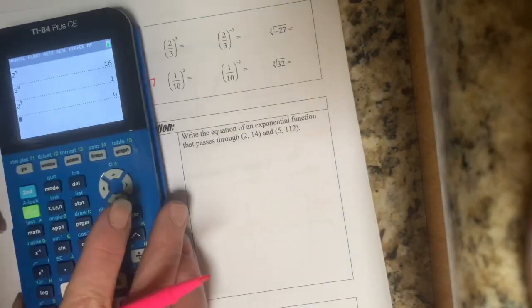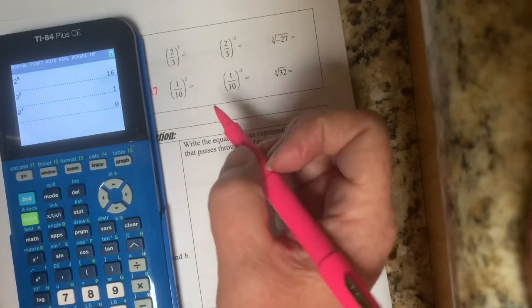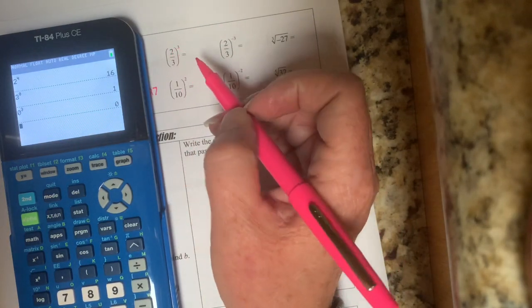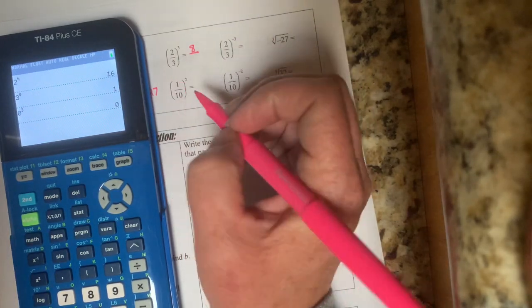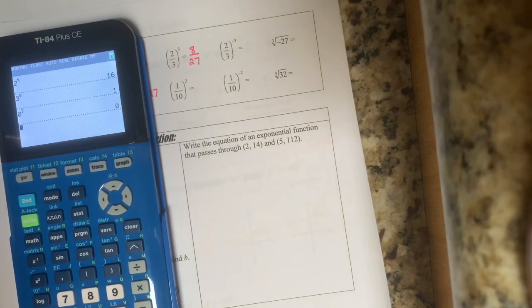The other half of this is fractions to a certain power. So this is 2/3 to the cubed. So that's really saying 2 times 2 times 2 is 8, and 3 times 3 times 3 is 27. So that's just 8 over 27.